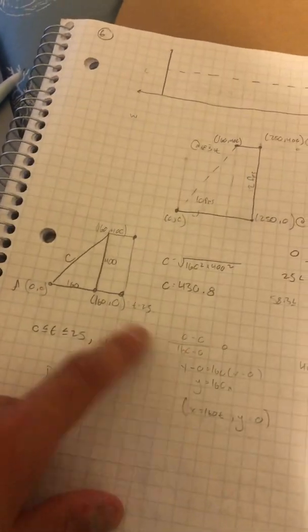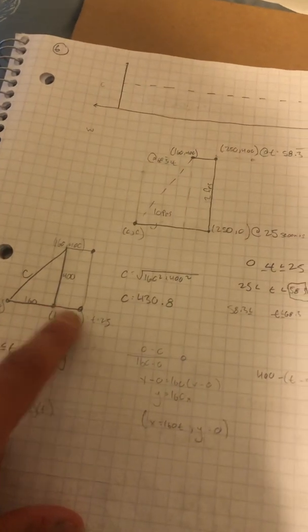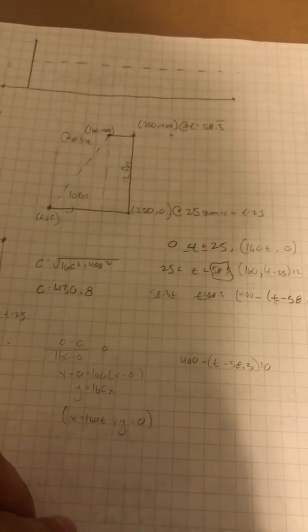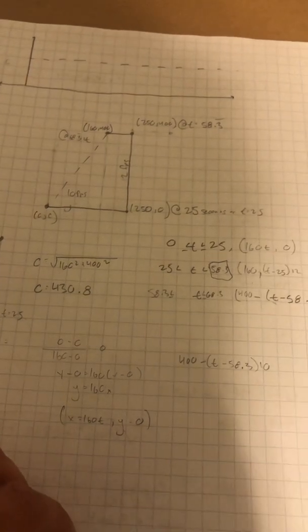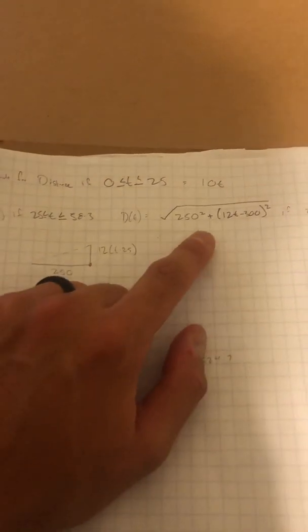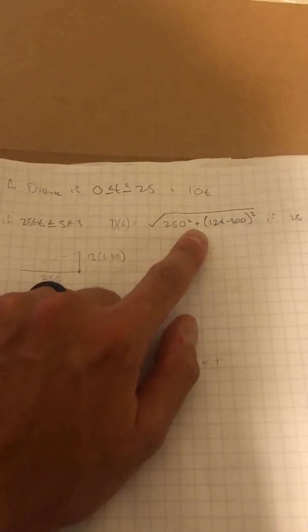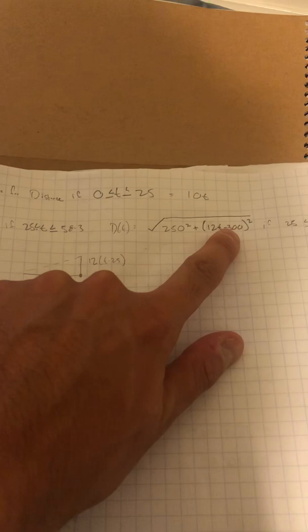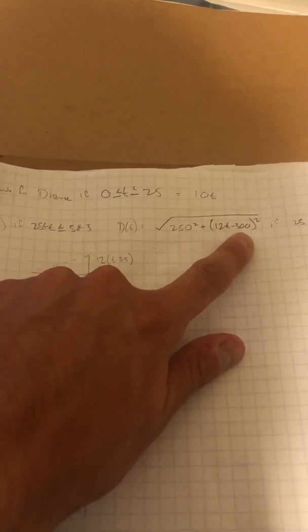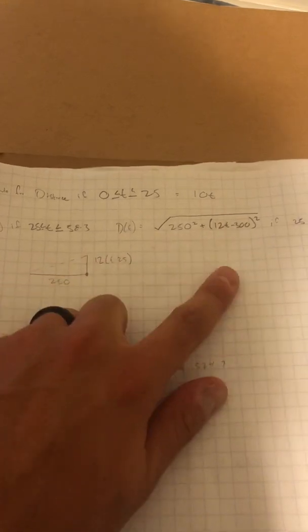And then we plug that into the Pythagorean theorem, and between t equals 25 and 58.3, we have, oh, here we go. Here's the triangle, sorry about that. d of t equals the square root of 250 squared plus 12t minus 300 squared. I just distributed the 12 into the t minus 25.